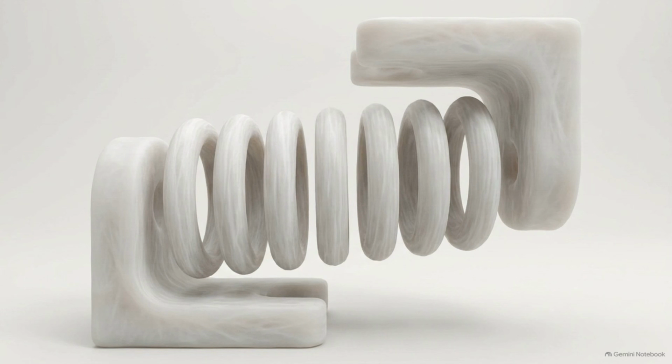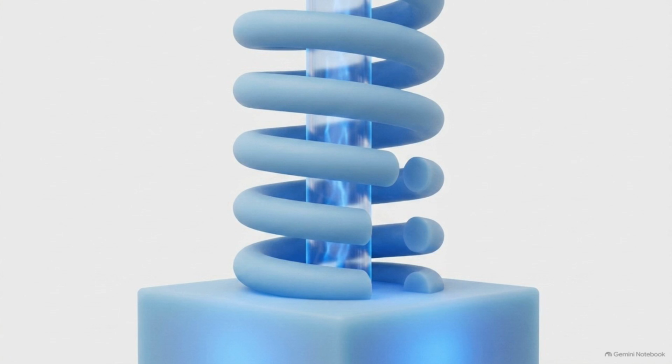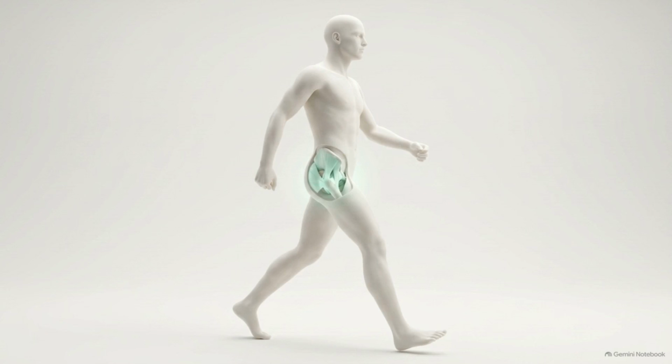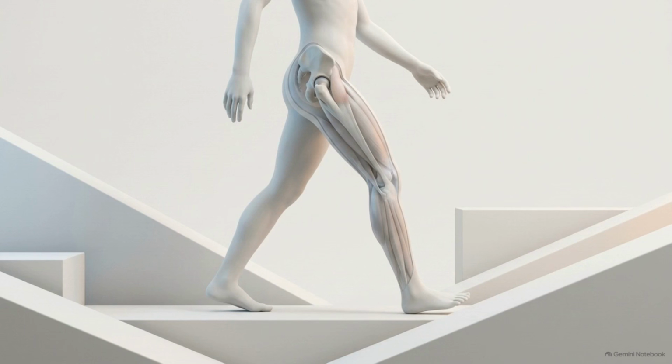It absorbs load during extension and provides kinetic energy return to assist the muscles during flexion. The iliofemoral ligament is a dynamic kinetic synergist. Preserving its structural integrity is required for maintaining the energy efficiency observed in human bipedalism.